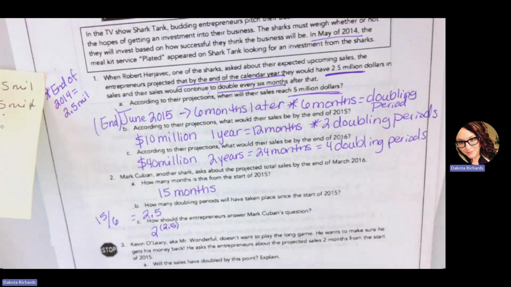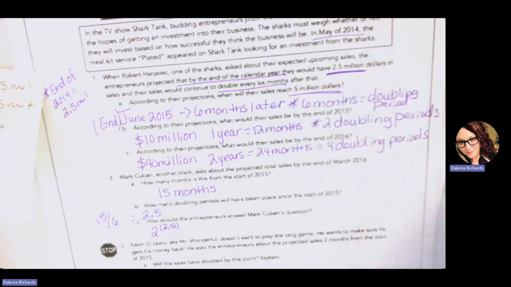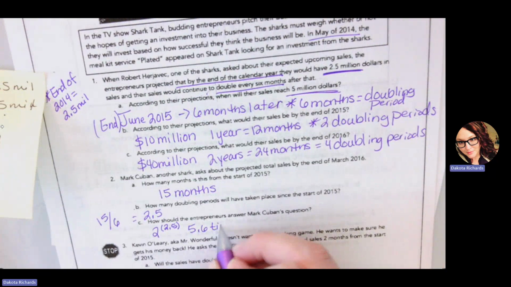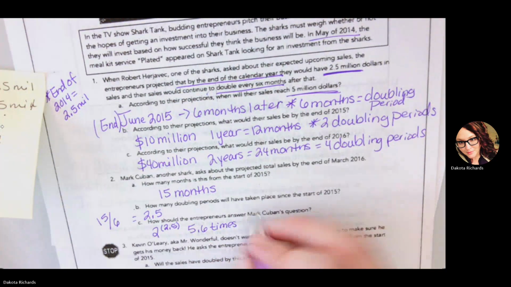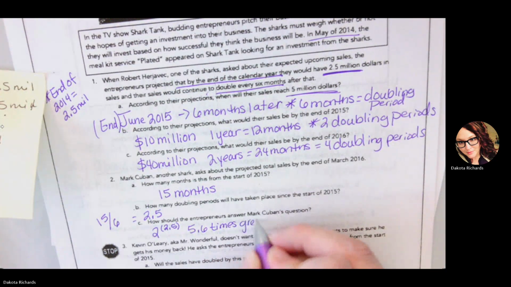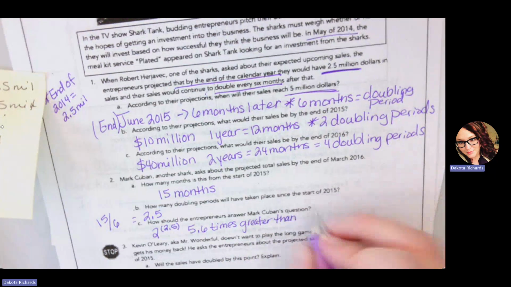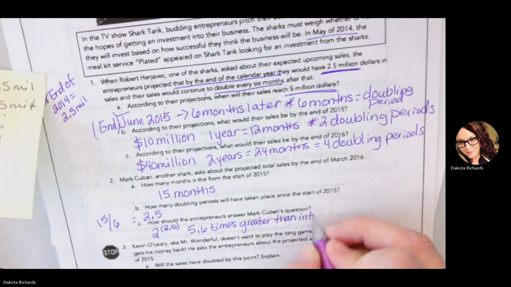And then 2 to the 2.5 power is what? Yeah. So this is 5.6 times greater than initial amount.